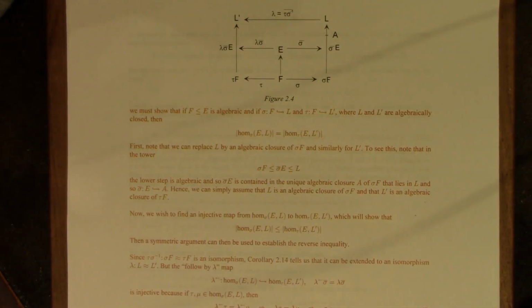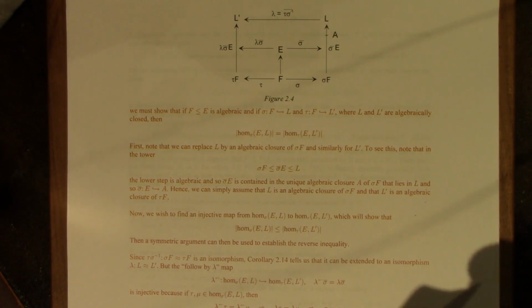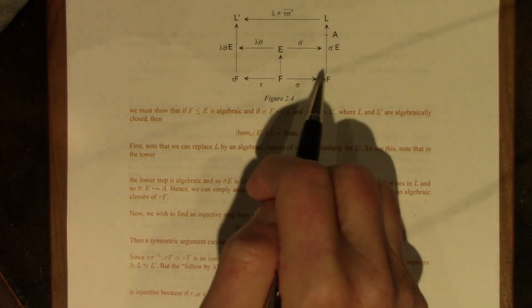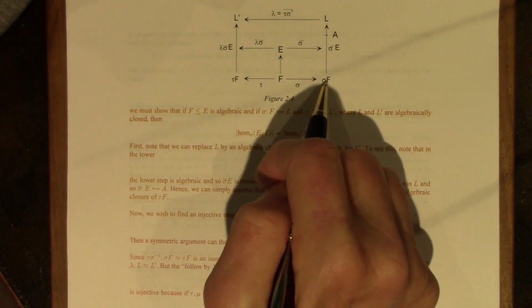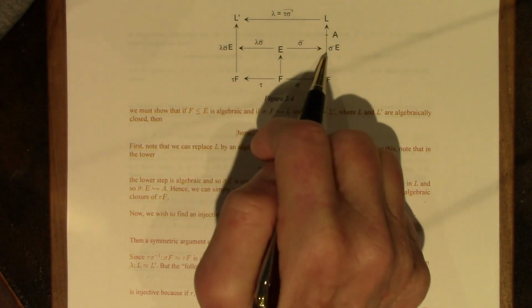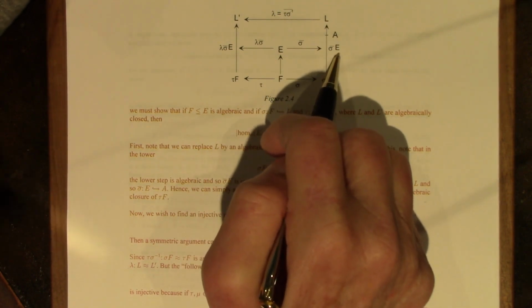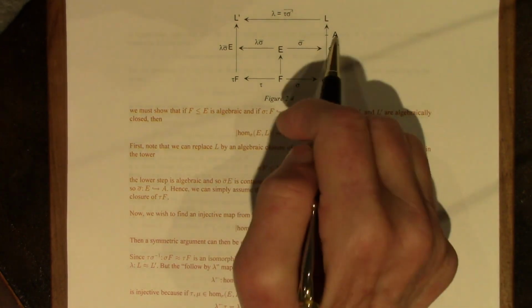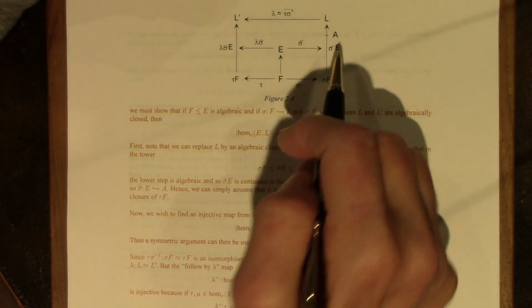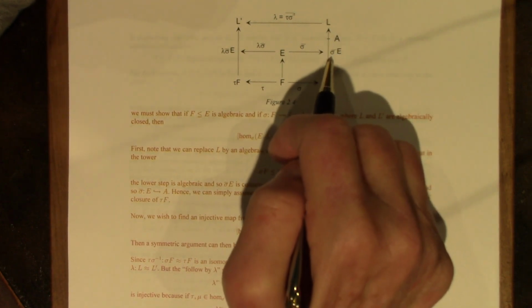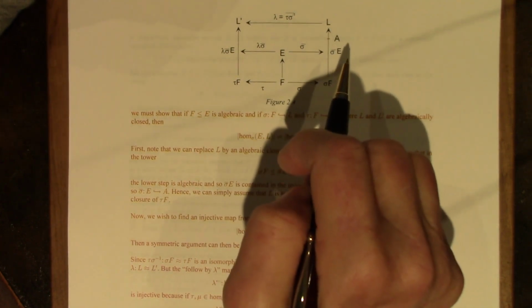And so sigma bar E is contained in the unique algebraic closure, which I'm calling A, of sigma F inside L. There's a unique algebraic closure of sigma F, and it's the same as the algebraic closure of sigma bar E that's contained in L. I called that A.